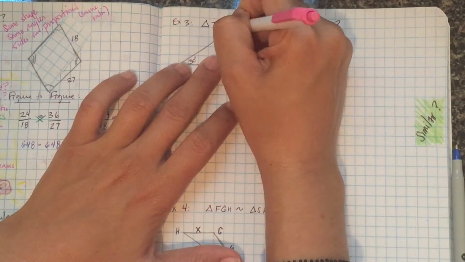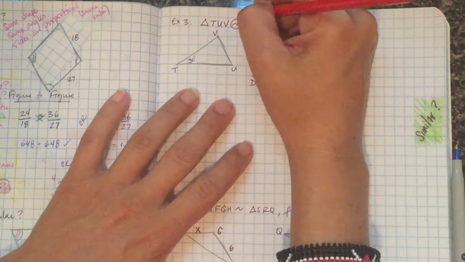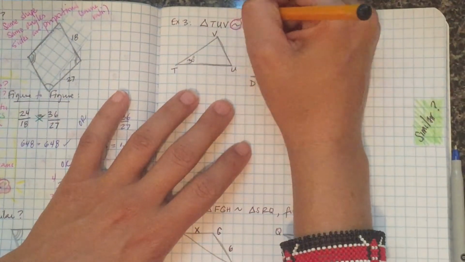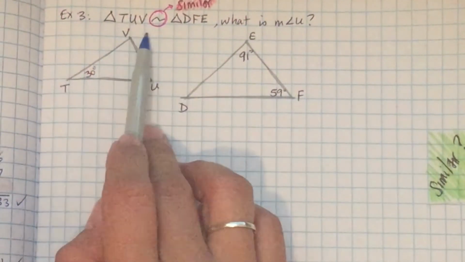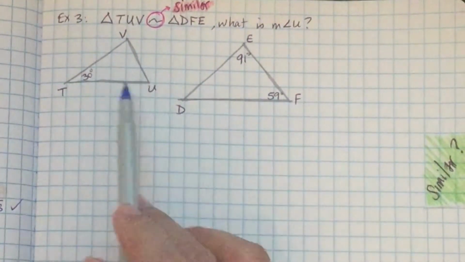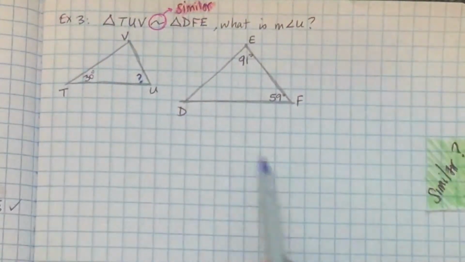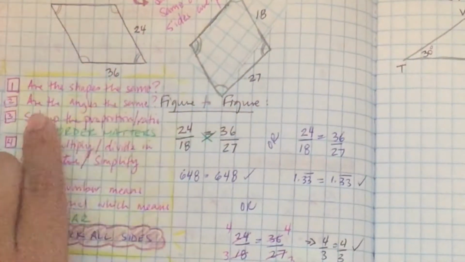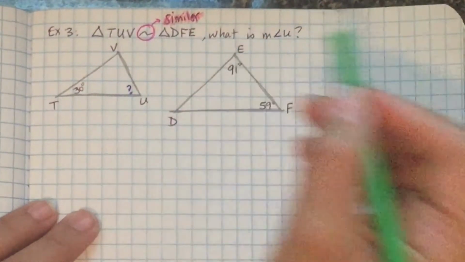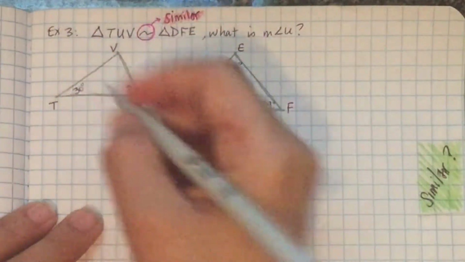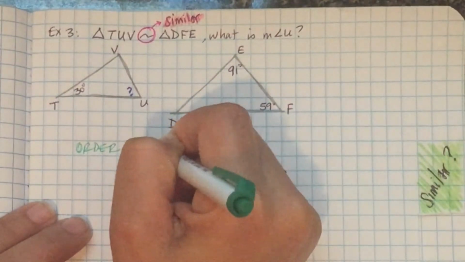Another example, is the triangle TUV similar, and that's a symbol for similar, to triangle DFE? And it's just like congruency with this actually. They've given you the similarity statement. So all you have to do is find the letter that you're looking for. So U is the one in the middle, and it goes with the one in the middle on the other. By telling you that two triangles are similar, they've already told you that the shapes are the same, the angles are the same, and the proportional ratios are the same. So because we already know that, we're going to find where U is, which is in the middle. This is a listening check. Underline example 3. And the order matters.